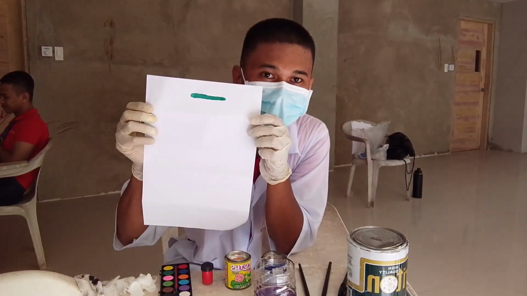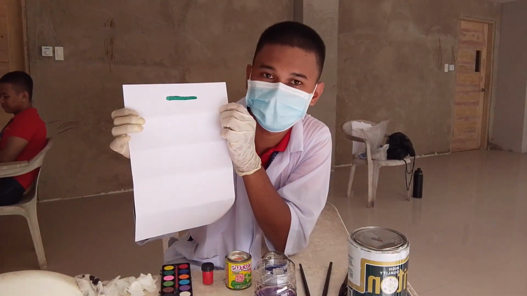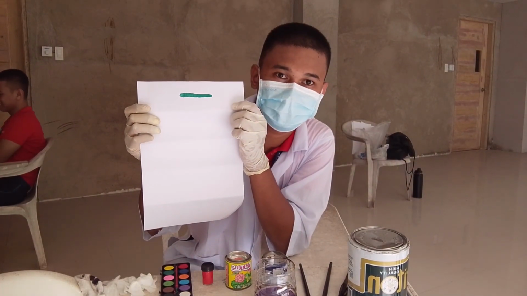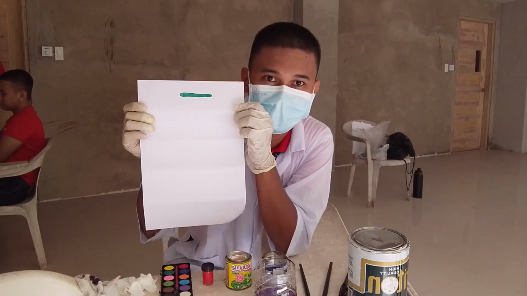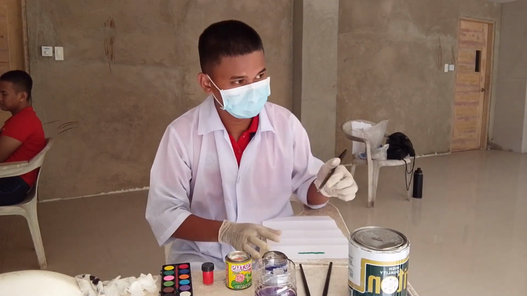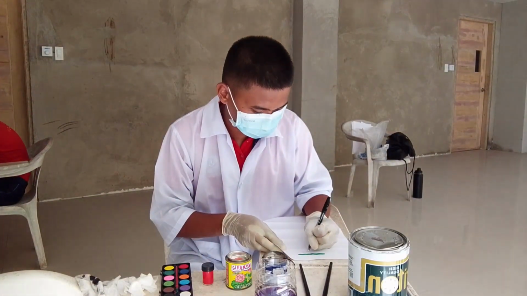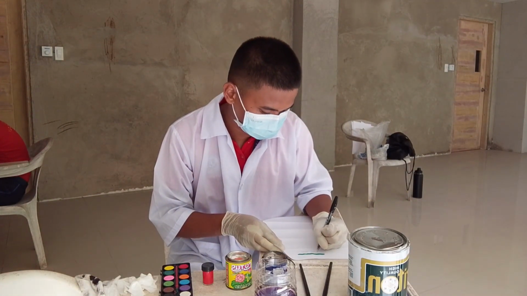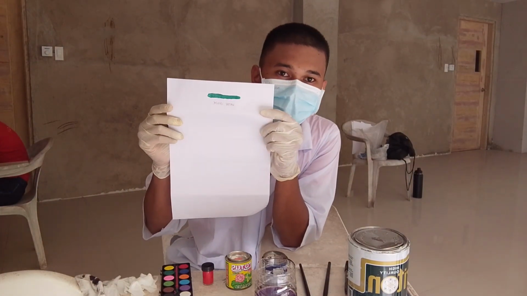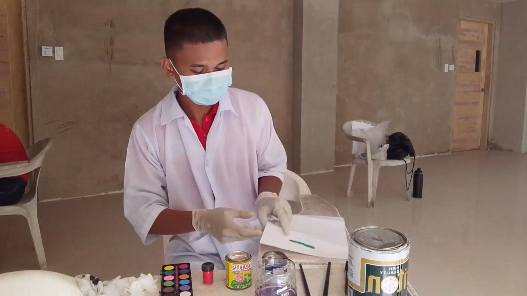So I am done collecting the sample of the watercolor. The color I chose is green, the shade is light, and the paint type is water-based. I will now label it. Watercolor is a type of paint that is used for illustration and drawings.